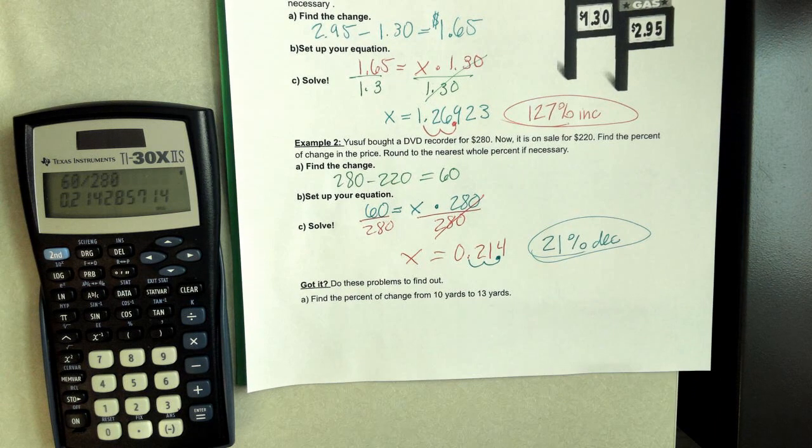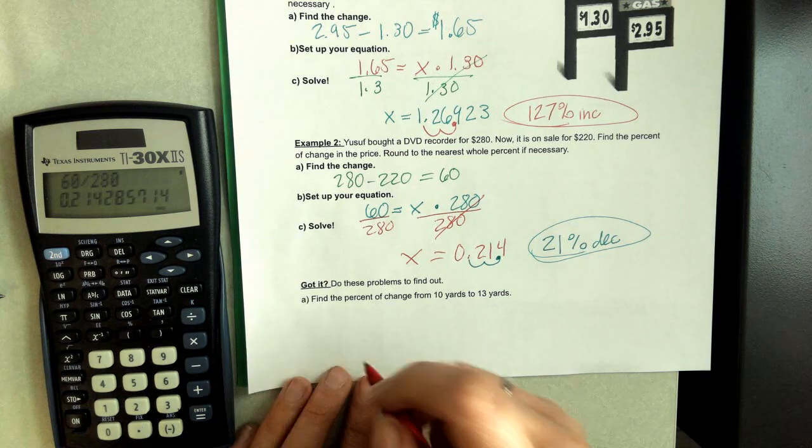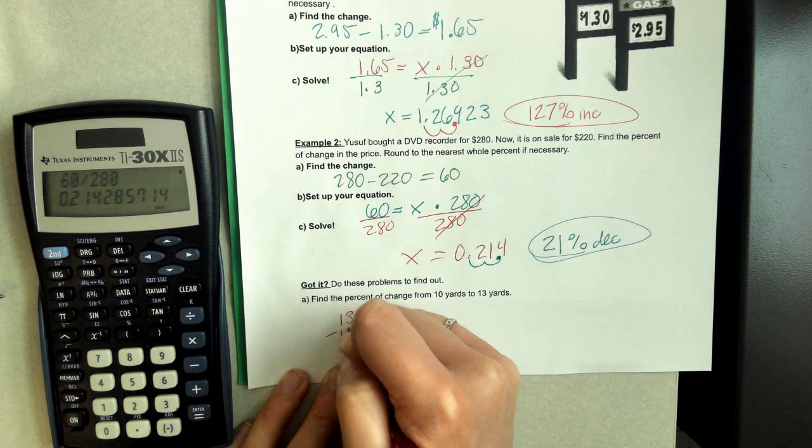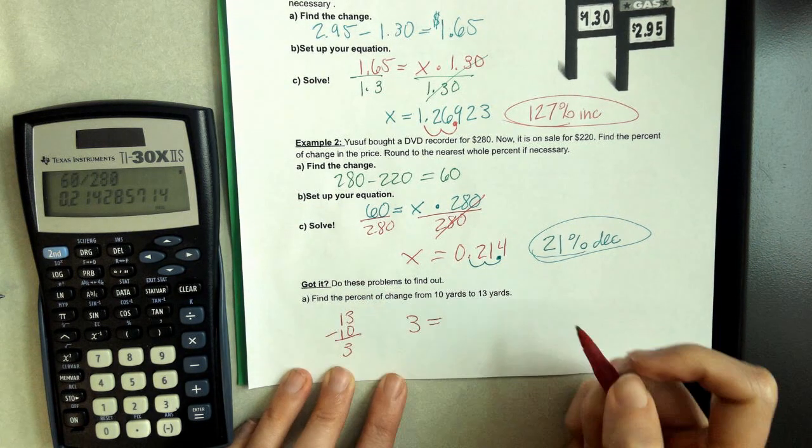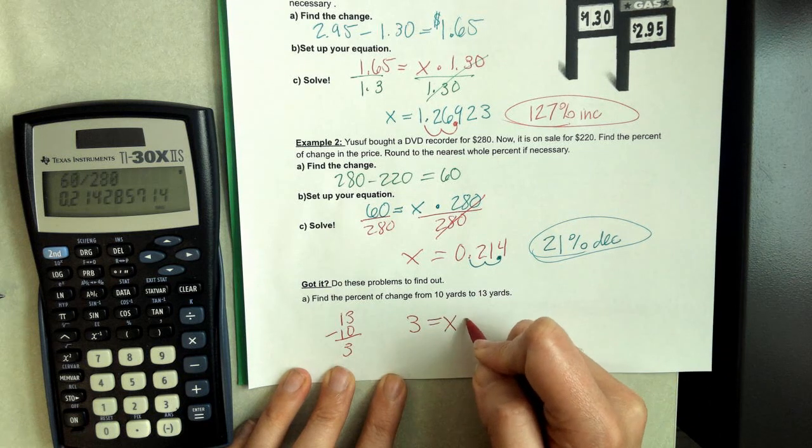Alright, the got it problem says find the percent of change from 10 yards to 13 yards. So if you need to, pause the video and try this if you're just learning it, okay? That way you can see if you know how to do this or not. So on this one, 13 minus 10 is 3, so 3 is our change, and we're trying to find our percent.